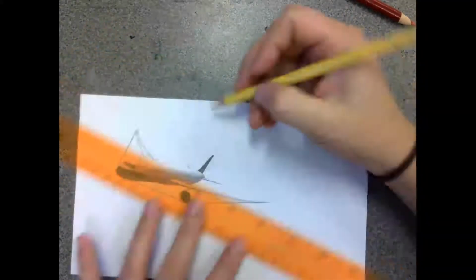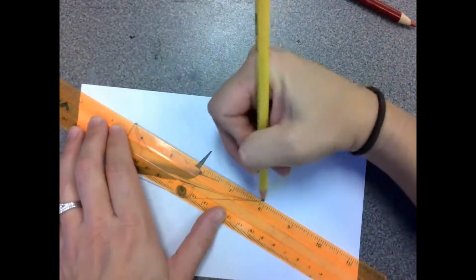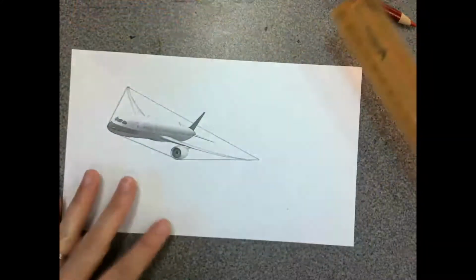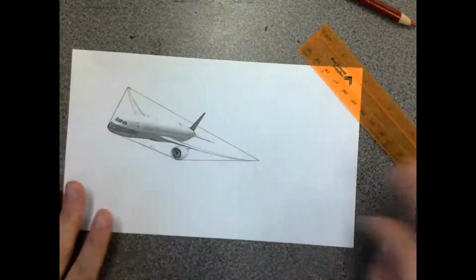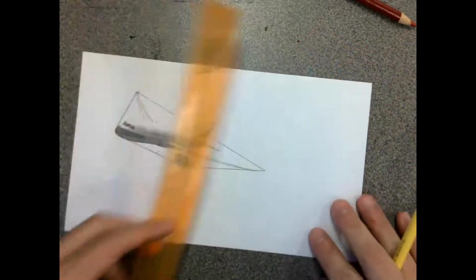Now this last one, I'm actually going to cut off my tail because I feel like I could easily place my tail even though it's cut off after I start drawing it. So here we have a four-sided container that is so simple. It's going to be a lot easier to draw than that airplane itself.